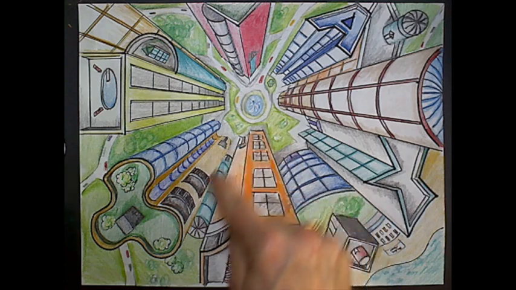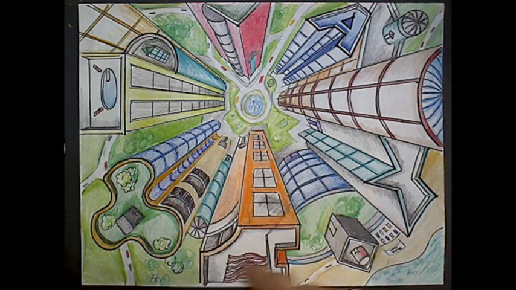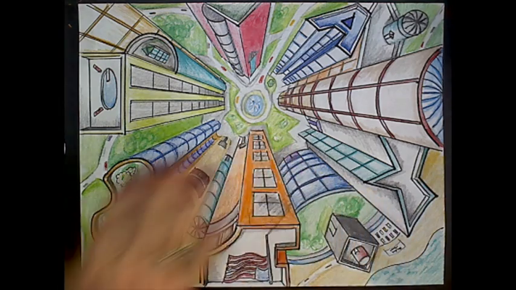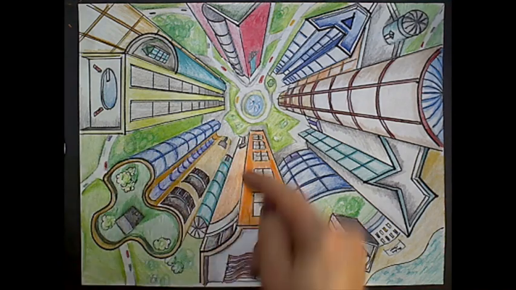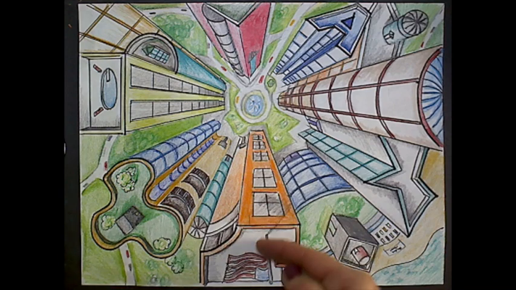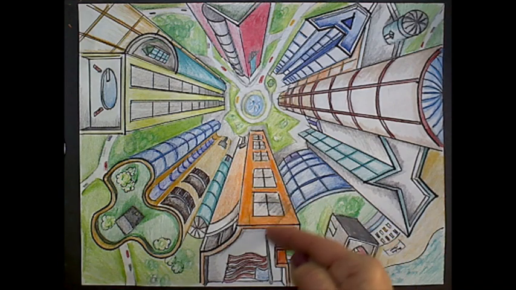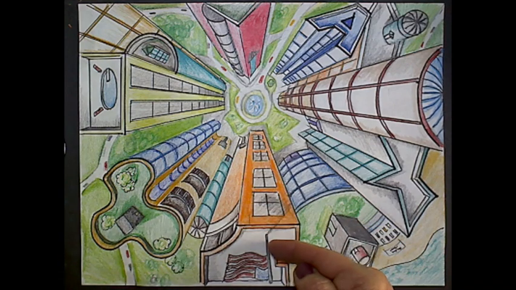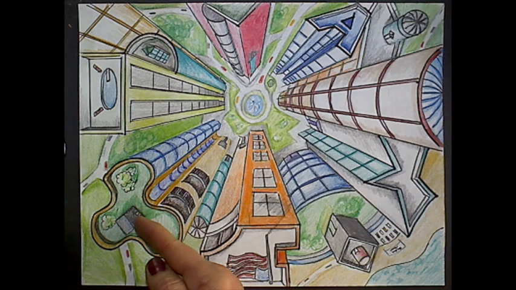Let's look at this building right here. How can you tell the sun is coming from this corner here, from this side? This side is lighter, this side is darker. What really gives it away is I put this shadow of a flag down here. Okay, we have shadows here.